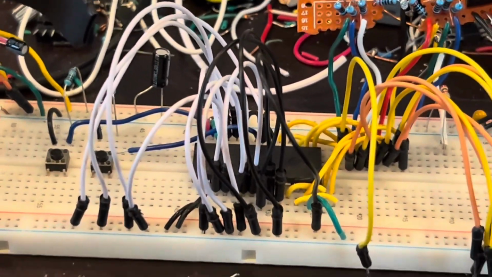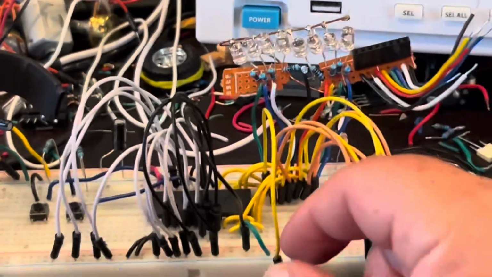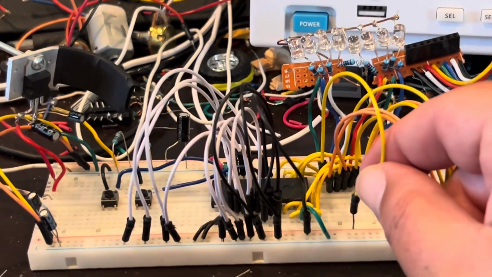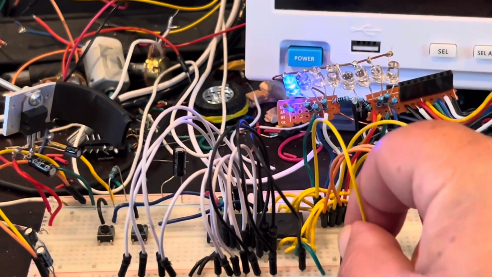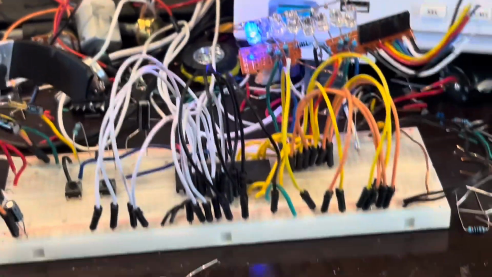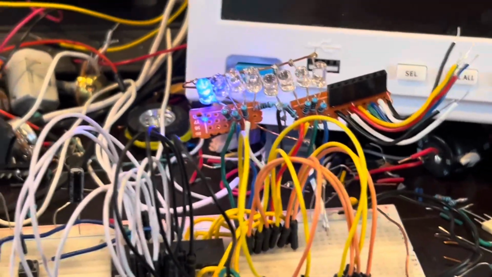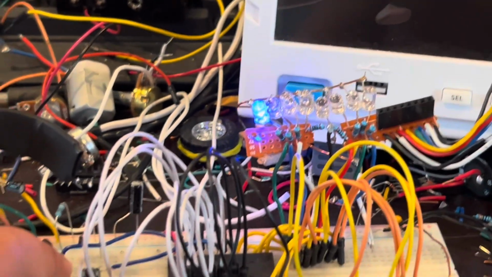So if I wanted to program address 1 now, which we're currently at, if I wanted to make it a hex 80, which is the most significant bit high. All right, now everything's grounded except for that one. So let's try to write enable that.